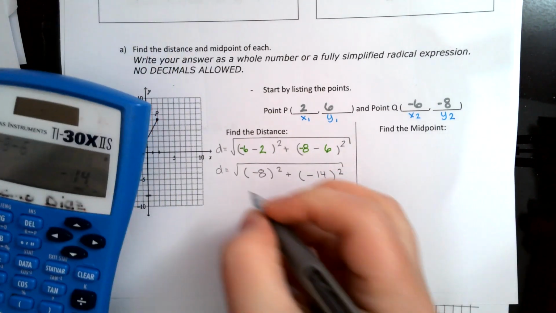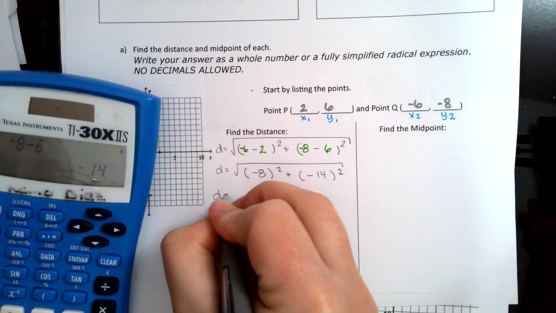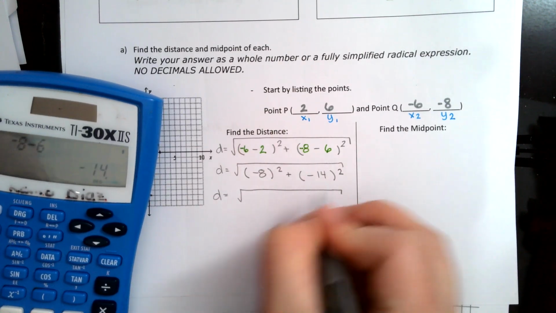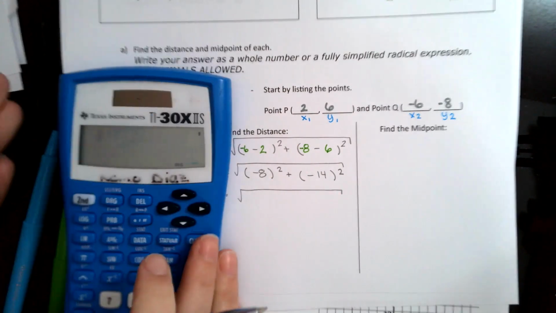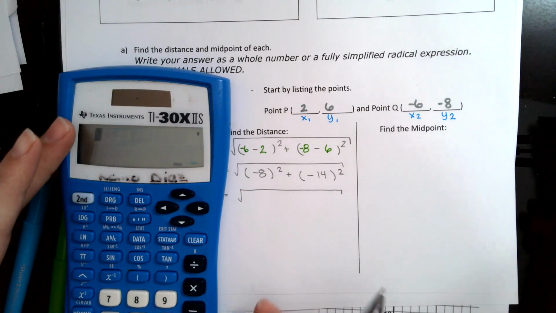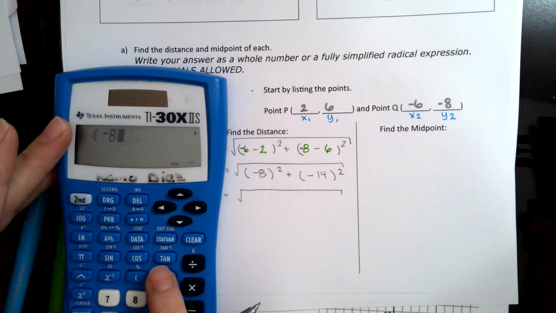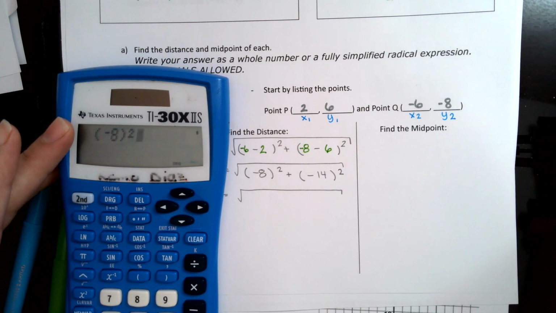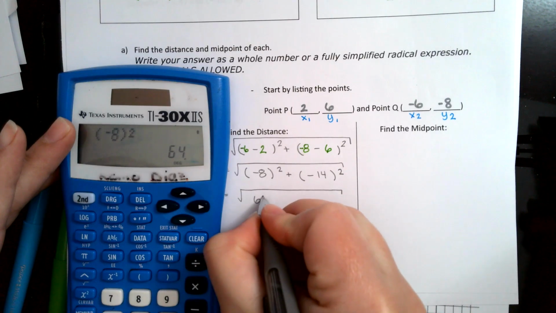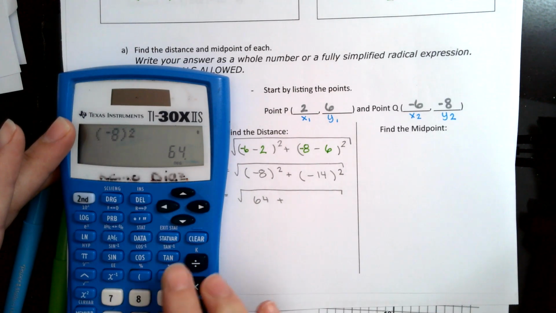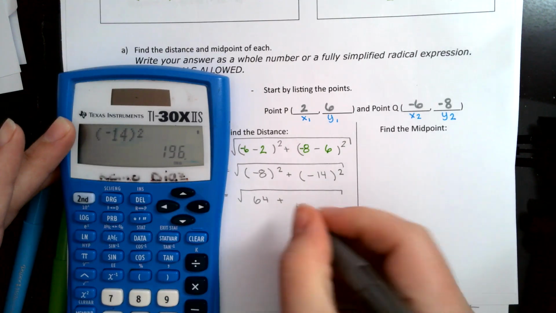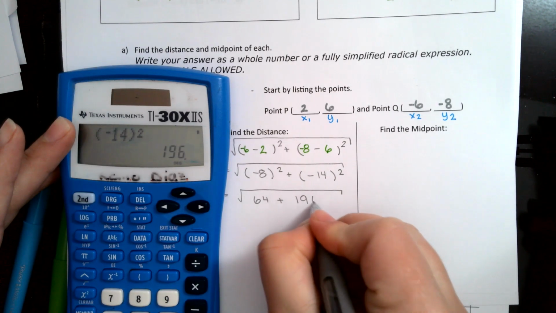Now remember, you do need to expand this here. If you are choosing to use a calculator, that's okay. Calculators will be allowed except for the answer. So open -8, close it, square it. That is 64. And in this step, the one that I'm writing, that's always going to be positive. Open -14, close it, square it. And we got 196 here.